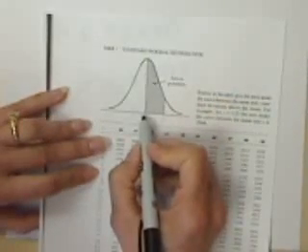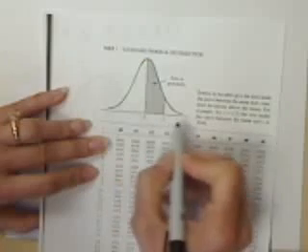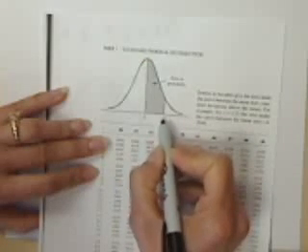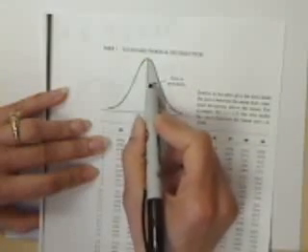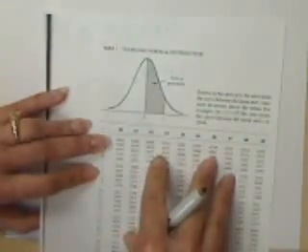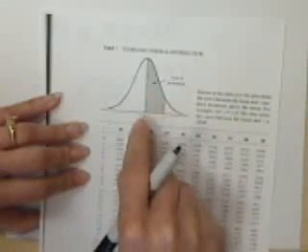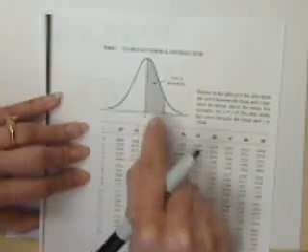If you look on the z-axis, the center or the mean is 0, and a z-value is indicated, and then the area is shaded. The writing says any number that you look up in the body of the table is the area under the curve contained between 0 and the z-value that you look up.